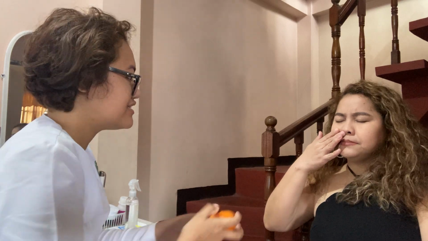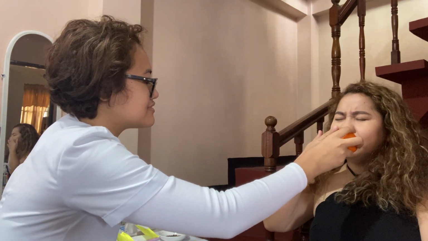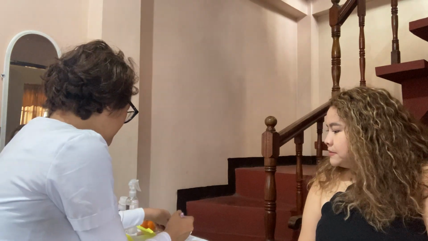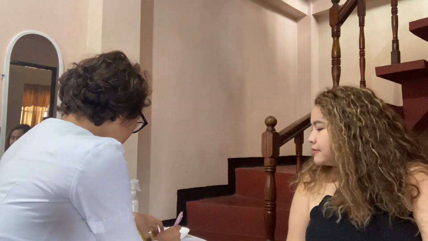Okay, I want you to do that on the other side of your nose. Cover it again. Okay. And I want you to smell this. Is that orange? Yes. Okay, you can open your eyes. Okay, so she was able to identify the fragrance from the items that I made her smell. So we could say that her olfactory nerve is intact. So next is we're gonna test for the optic nerve, the cranial nerve 2.